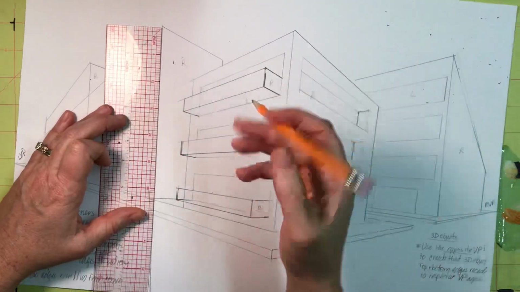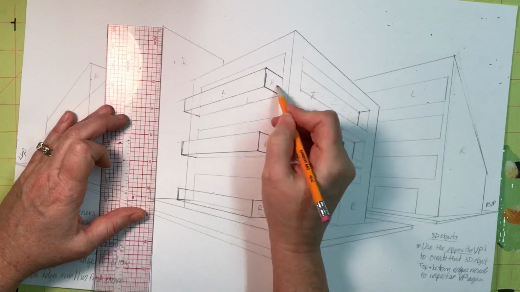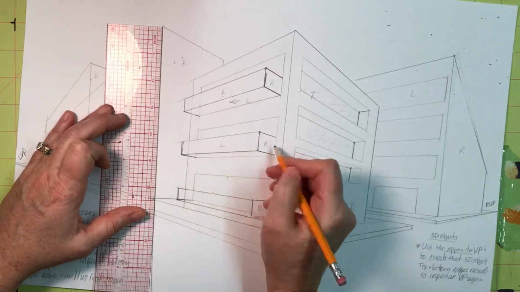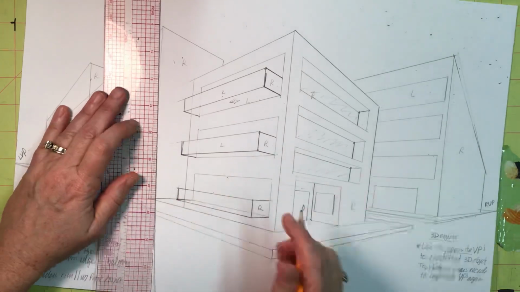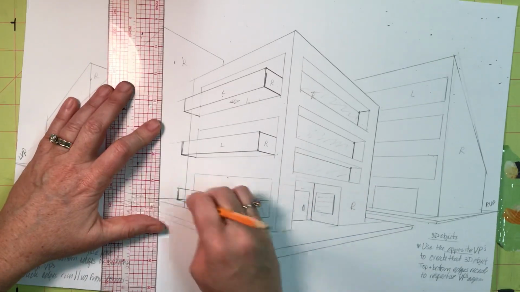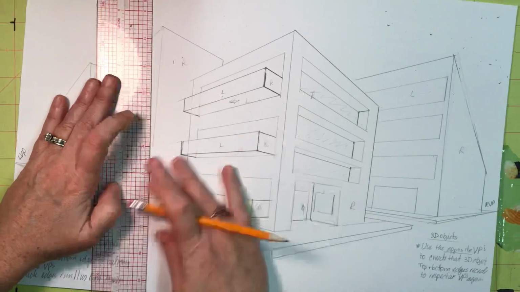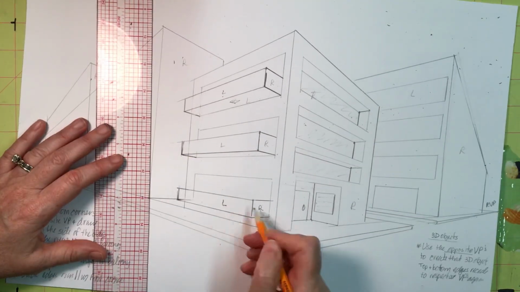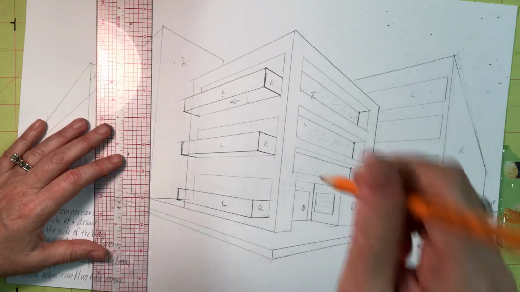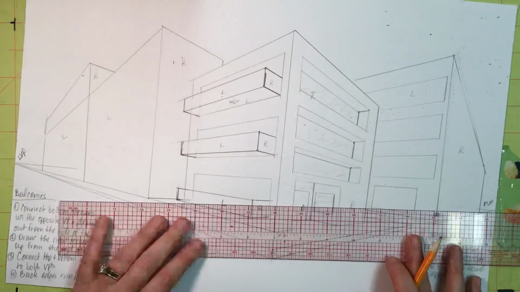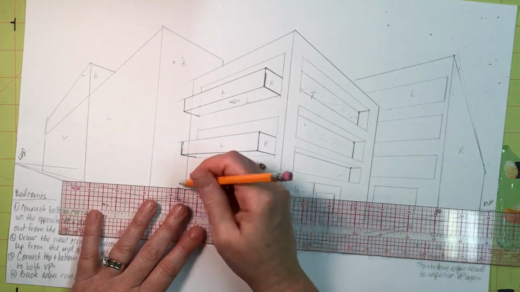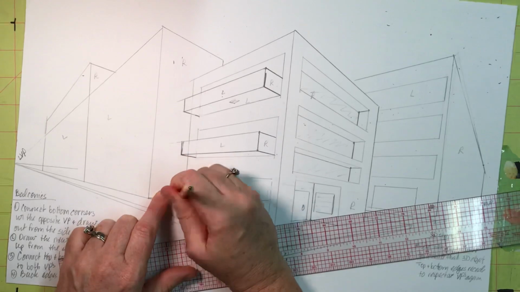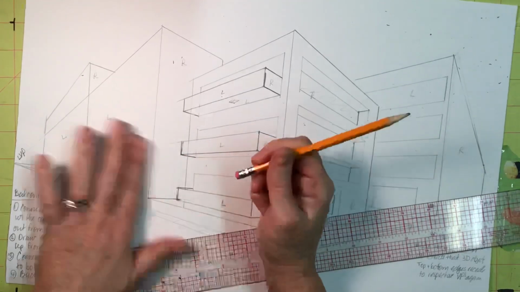And there is the left side of my balcony, the right side of my balcony, and the bottom. Left, right, bottom. Now this one has a left and a right, but there is no bottom because actually it's below the horizon line. So there's my left side, here's my right side. We, in theory, could see into it, so I'm going to draw this edge right here just to reconnect that inside edge back to the building.